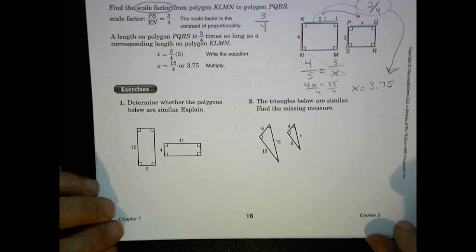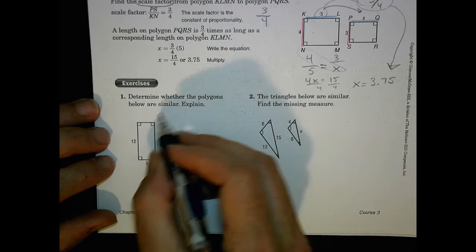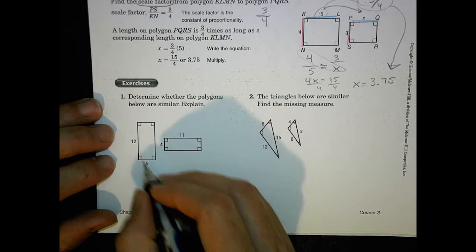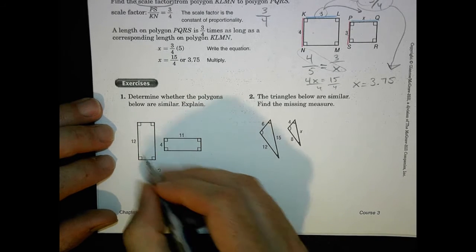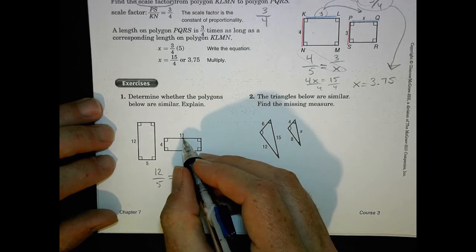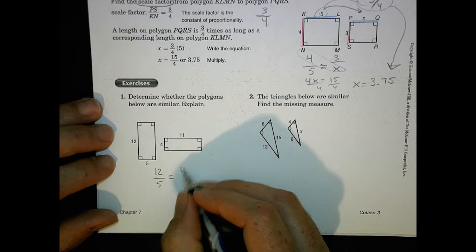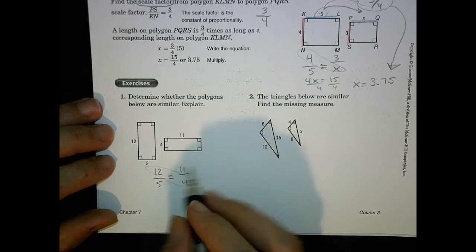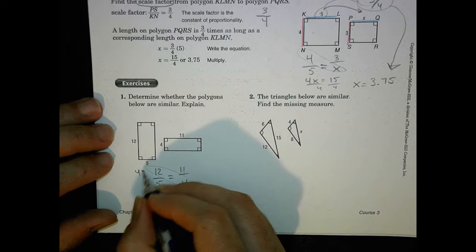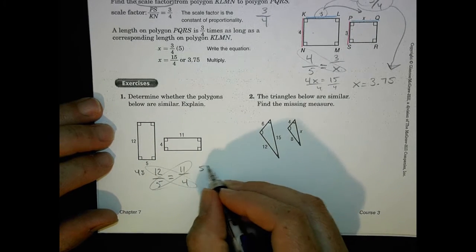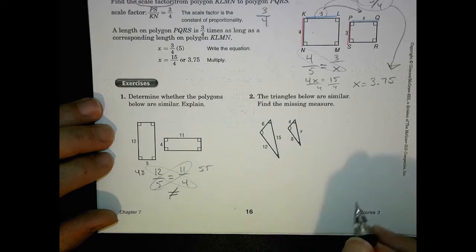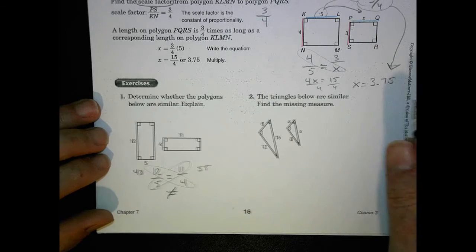Let's take a look at number 1. Determine whether the polygons are similar. If they're similar, then the long side over the short side of this one should be the same proportion as the long side over the short side of this one. If we use cross products, 12 times 4 is 48, and 5 times 11 is 55. Those are not equal, therefore these are not similar polygons.